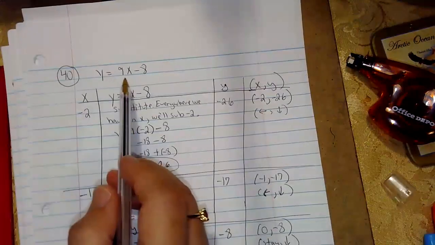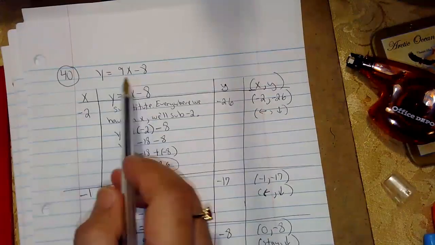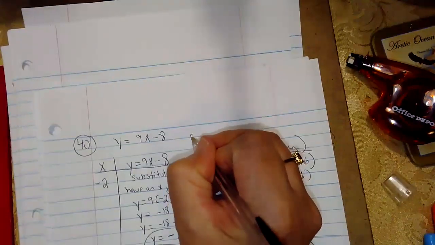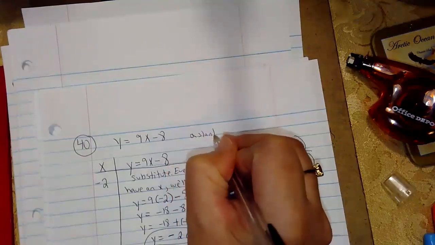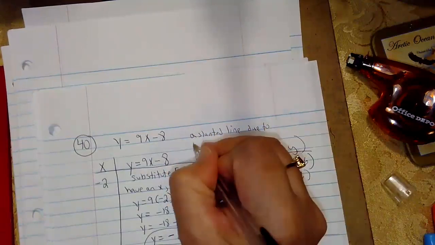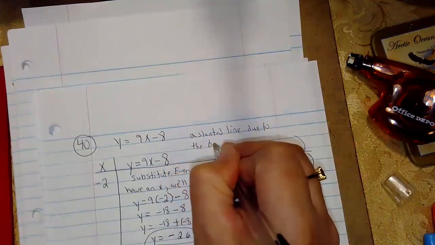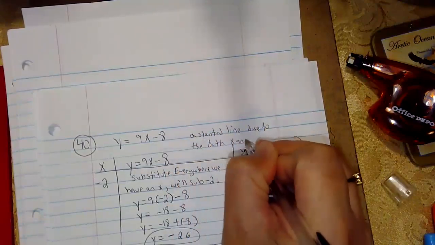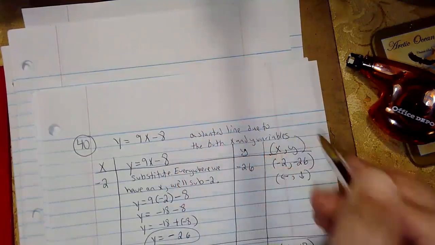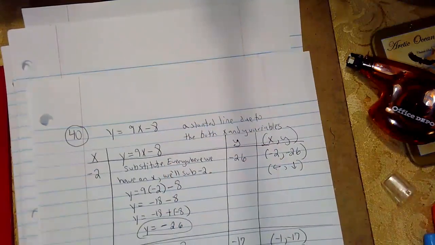Because you have both x and y variables in the equation. So this is going to form some kind of a slanted line if we were to graph that. You do want to know that. Okay, so that was 40.